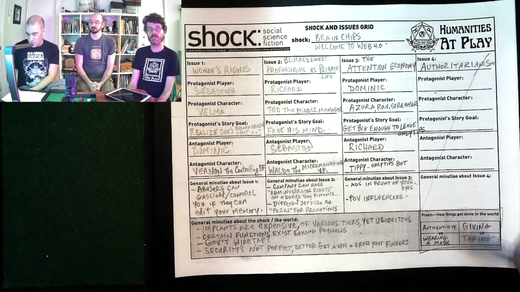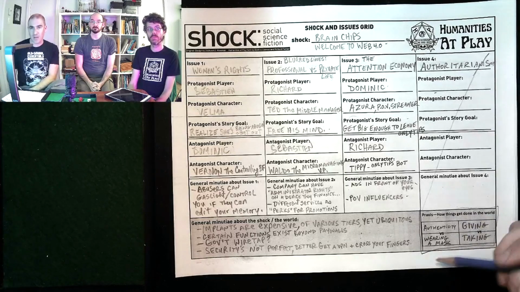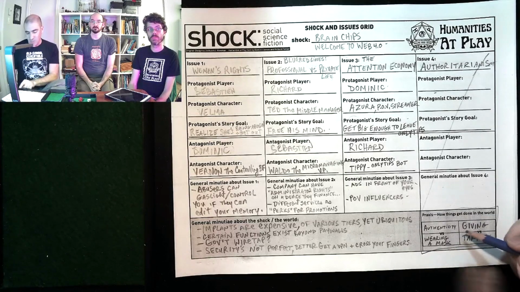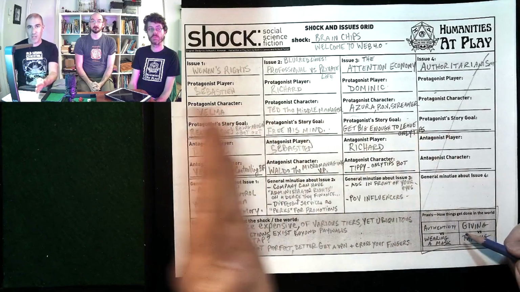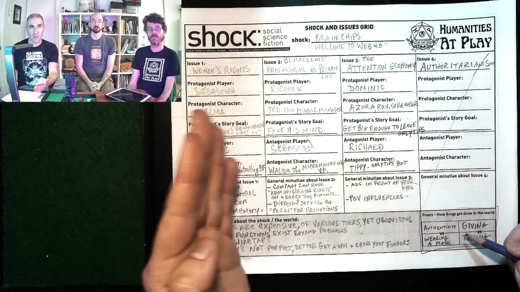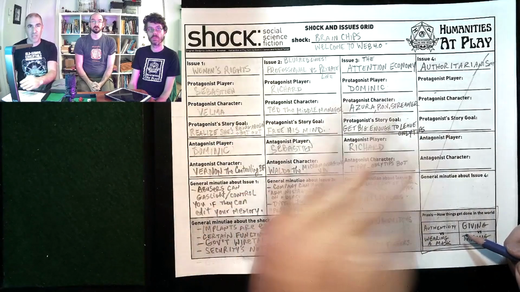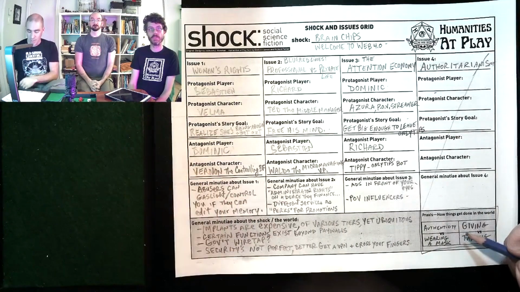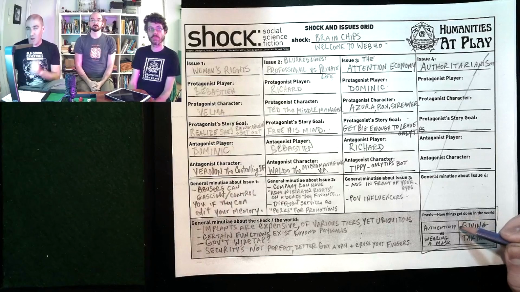So we chose two opposed pairs in this world, and these will be the same across all three issues, across all three storylines, and for the antagonist and protagonist, for all of the characters. The poles of the Praxis are authenticity versus wearing a mask, right?